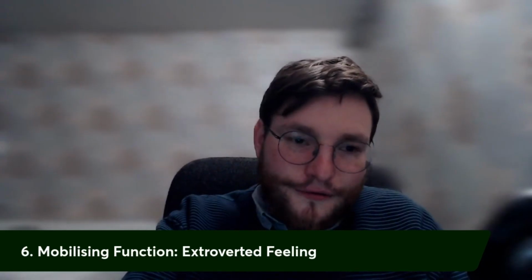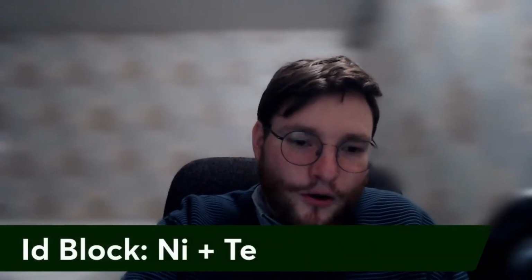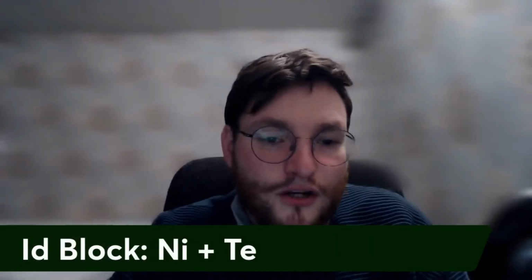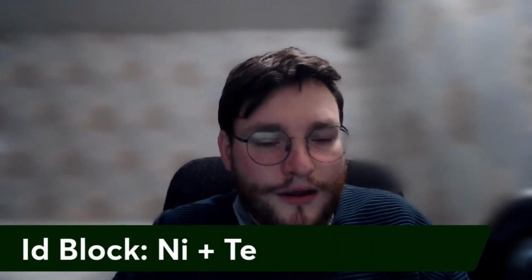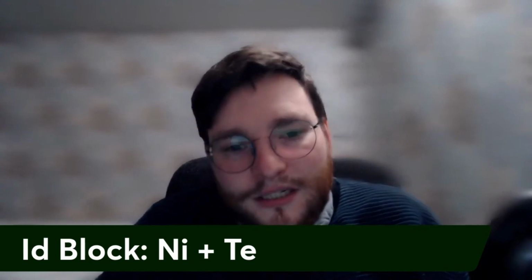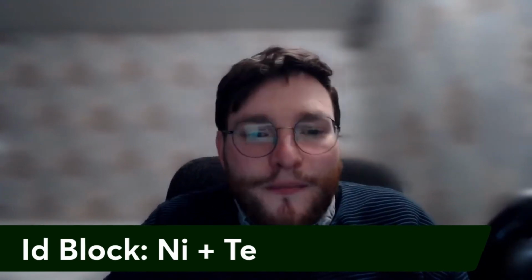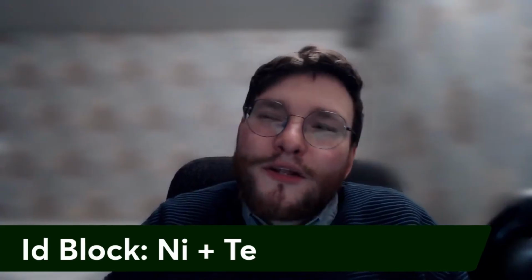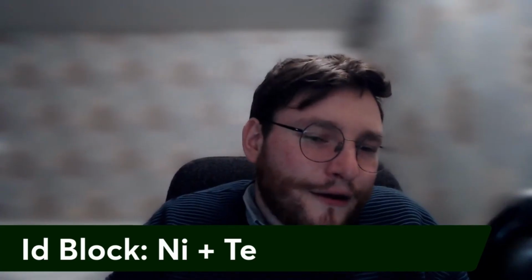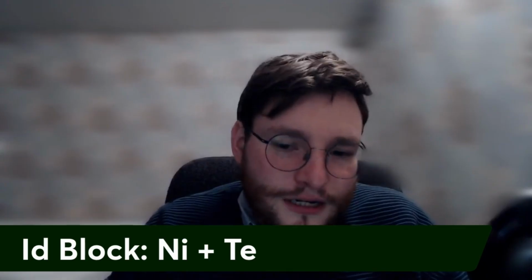Okay, so finally, I turn to the id block. Now, the id block, this is strong now. So it's an area of capability. You can adapt to this if you're an ENTP in unfamiliar situations. So it's strong, but it's not valued. You take this area for granted if you're an ENTP.